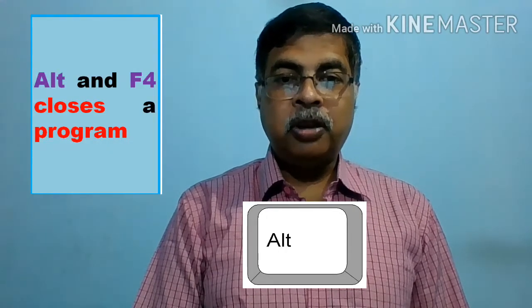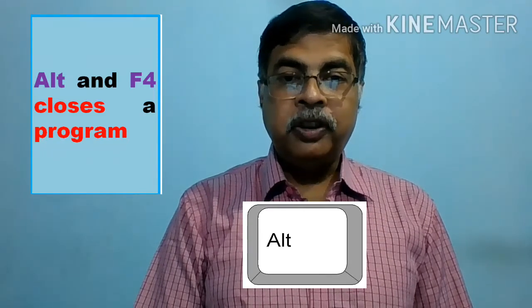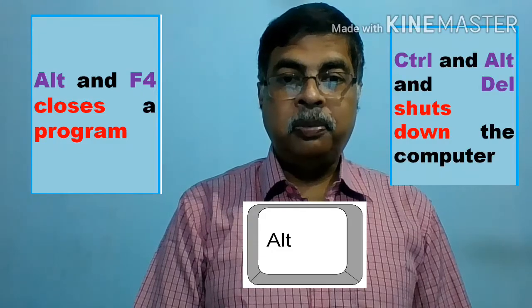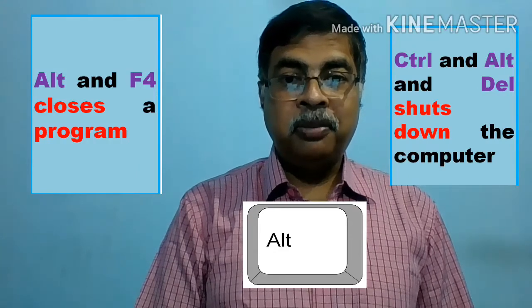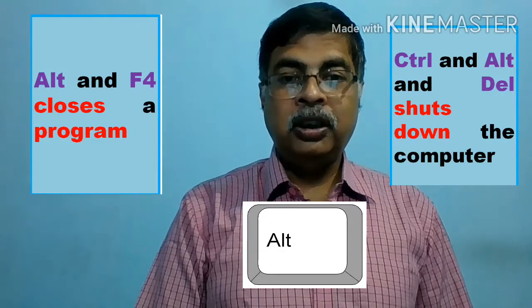The Alt key also has many uses. In this chapter, only two uses have been mentioned, and these two are probably the two most common uses of the Alt key. Alt plus F4 closes a program. That is, pressing the Alt key and a key called F4, which is there on your keyboard, will close whatever program you are working on. And Ctrl plus Alt plus Del, yes, three keys. If you press these three keys together, and it needs a little bit of practice, it will shut down the computer.